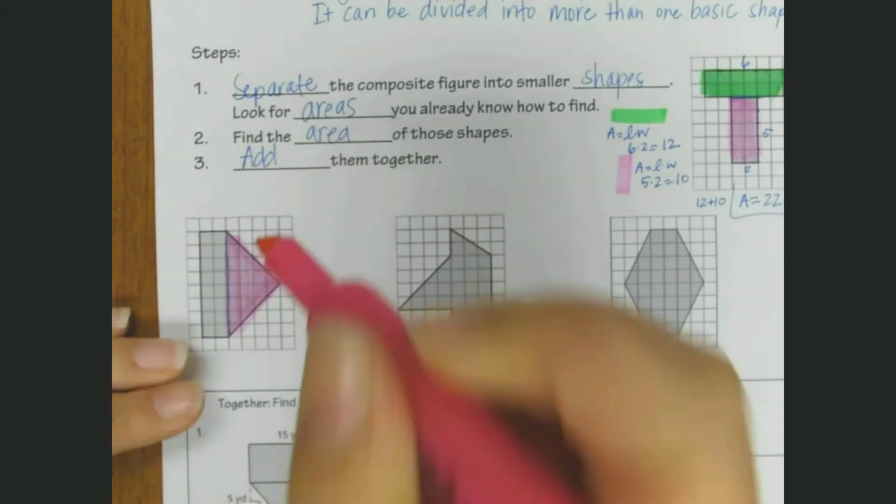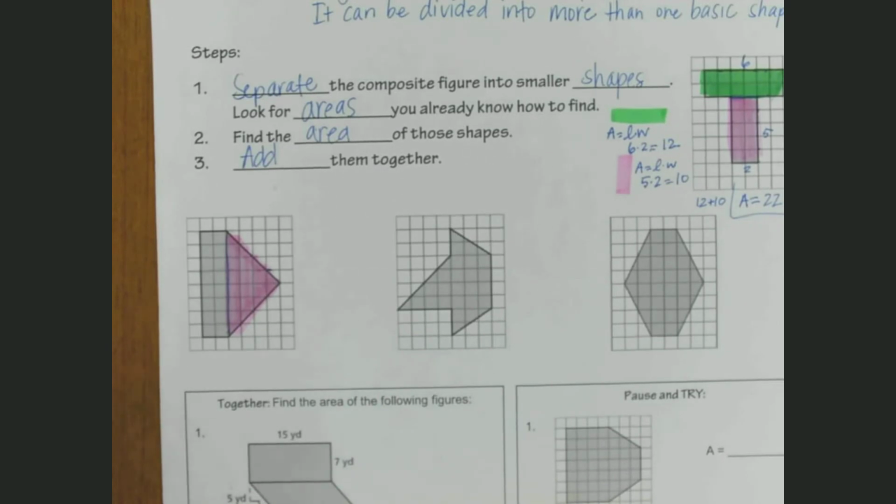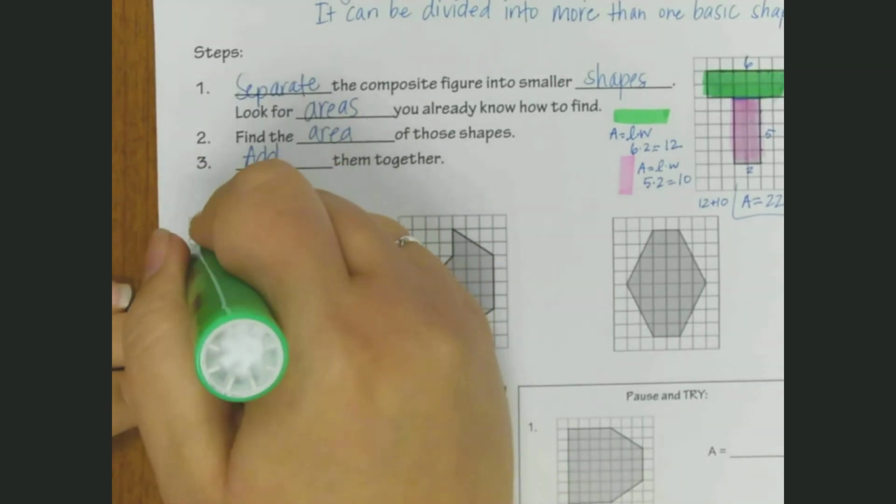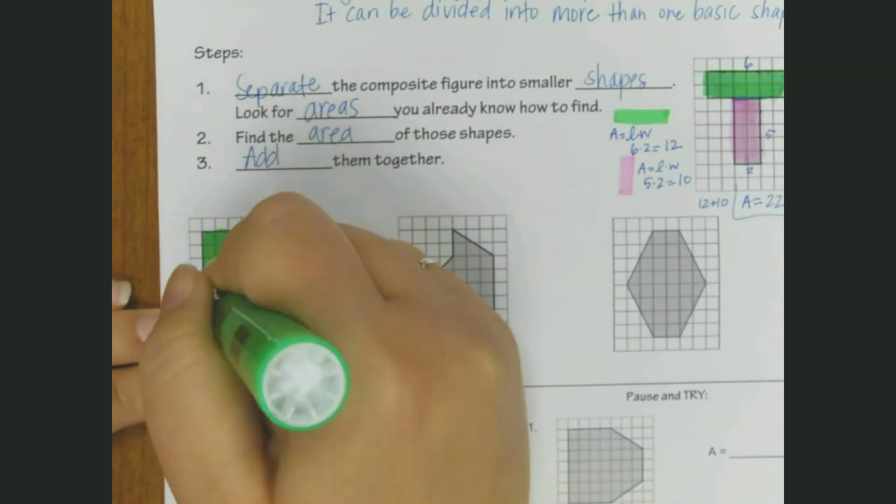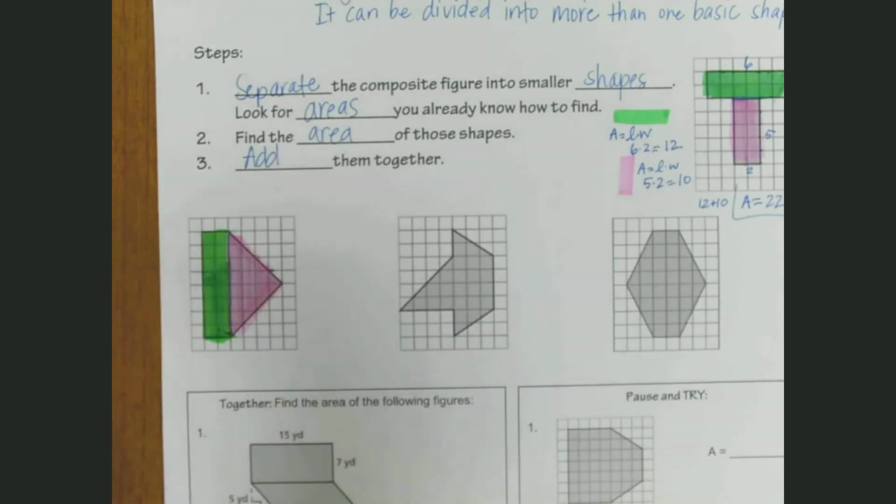So there's my triangle, and my rectangle is this way. Can you do it a different way? Absolutely. Okay, I am totally fine with you splitting it a different way. I'm just going to do the one that looks the most obvious to me so this video isn't forever long, okay? So, let's do pink first.